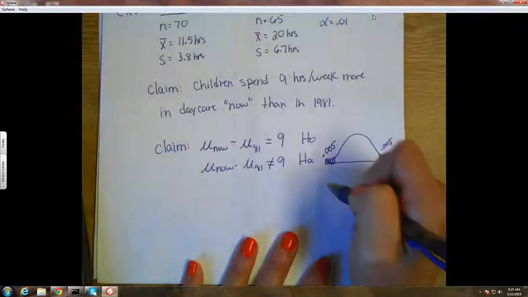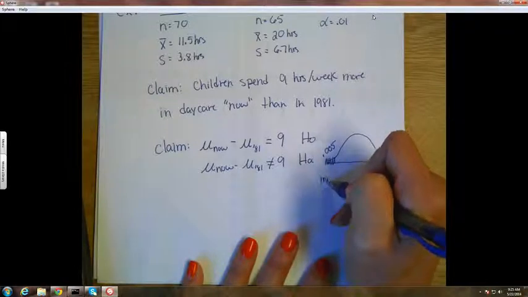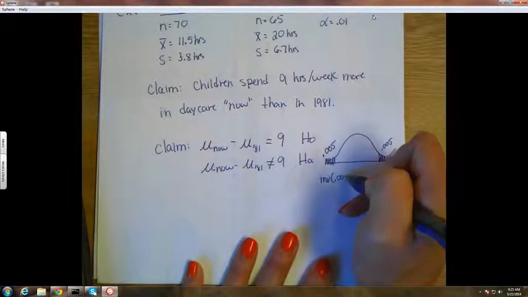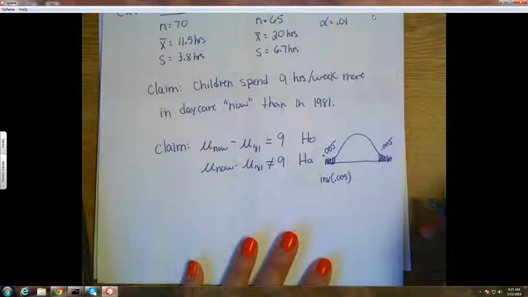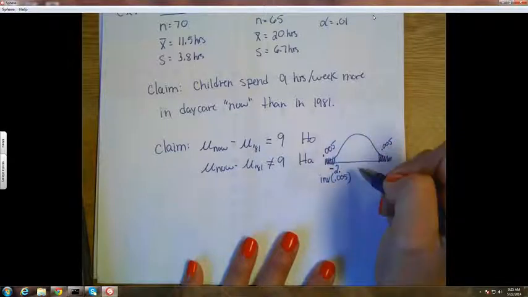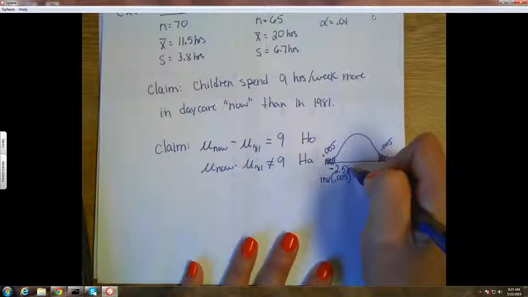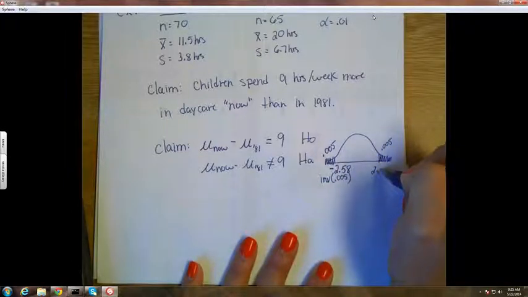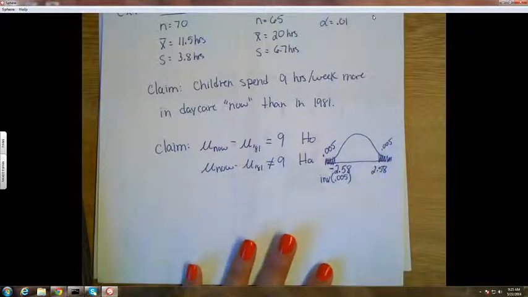If you inv norm that, negative 2 point something. 2.58 and positive 2.58. So far so good?